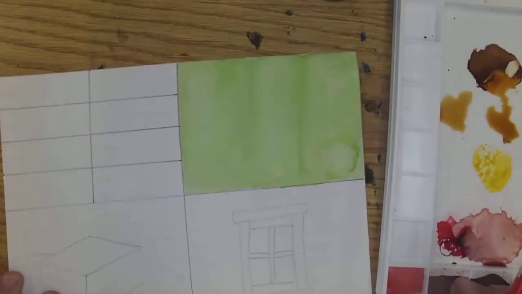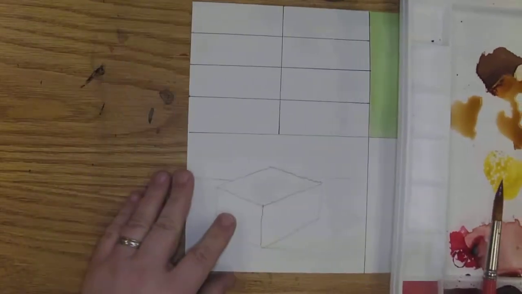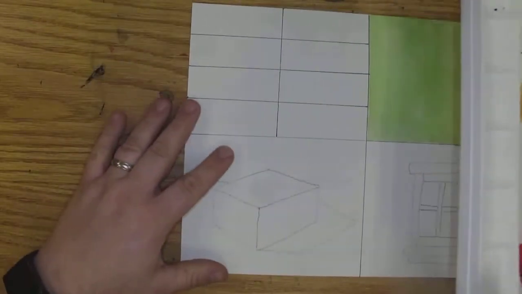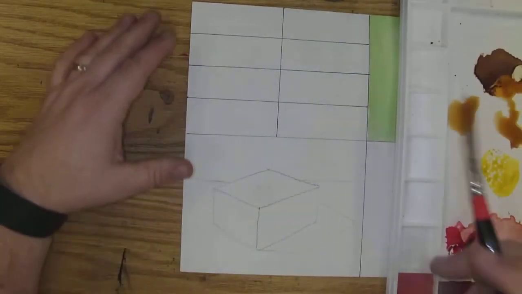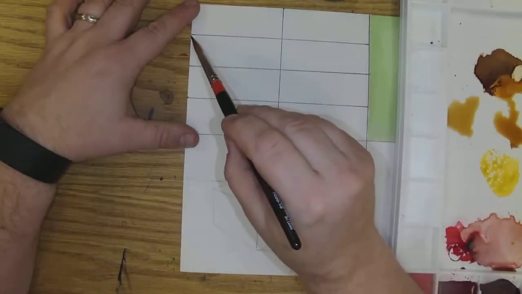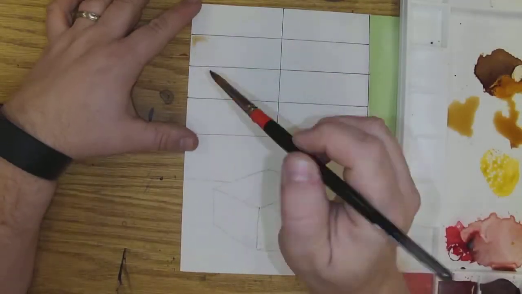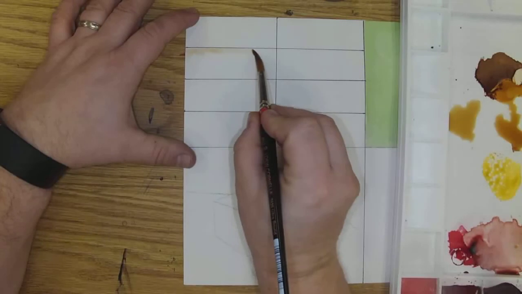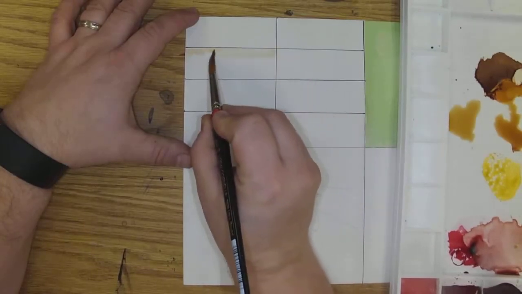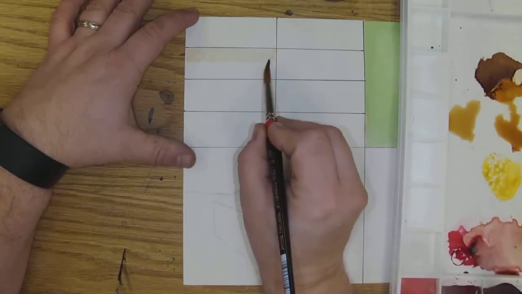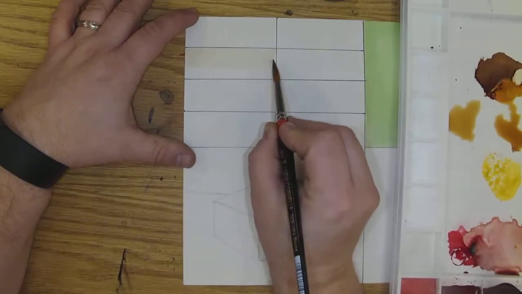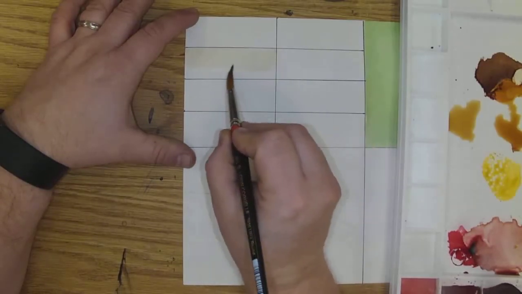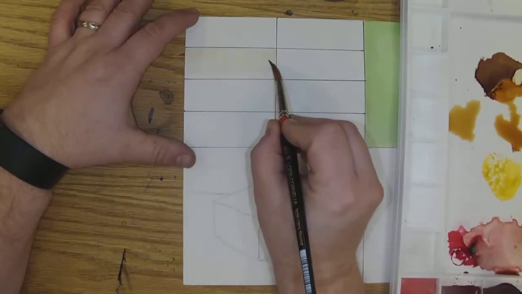Then I'm going to come over here, move that out of the way. And in this section here, I'm going to apply a flat wash of this one color that I mixed. We're going to leave the top one white. Don't paint in the top one here.